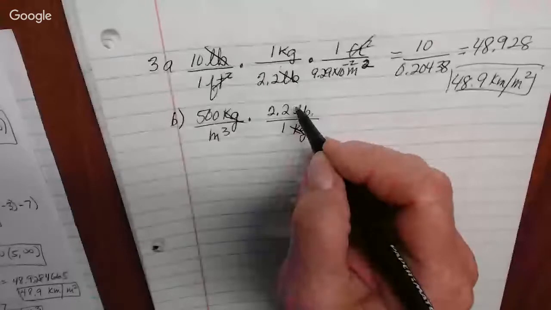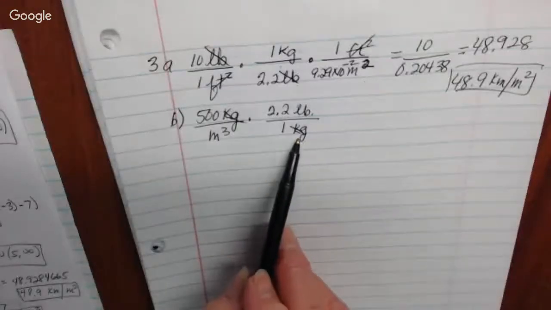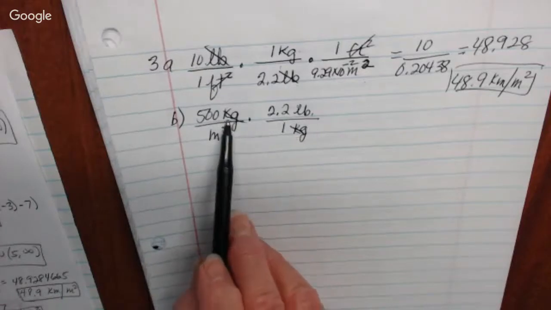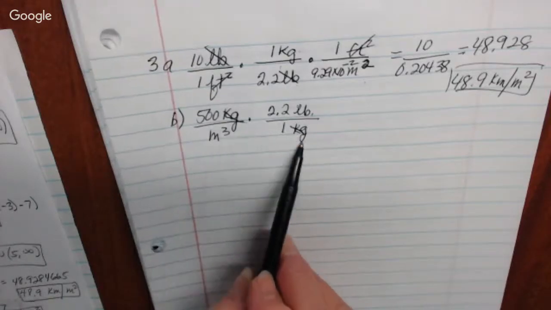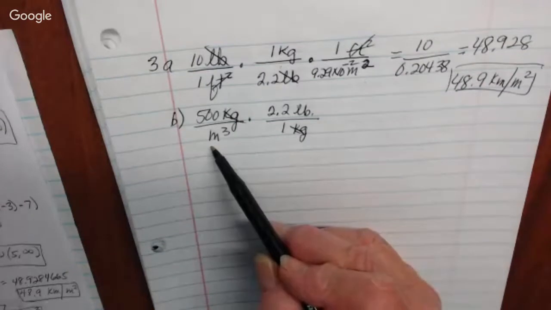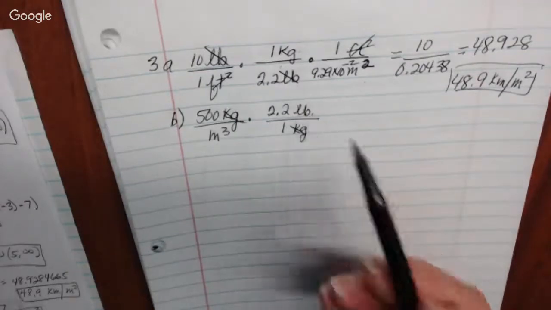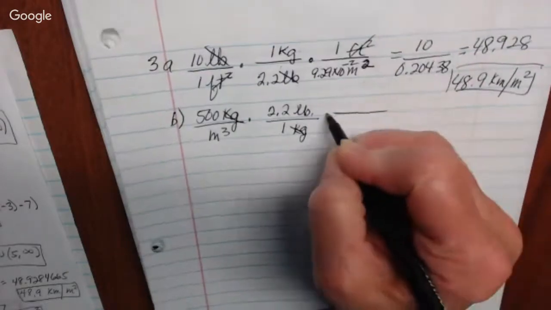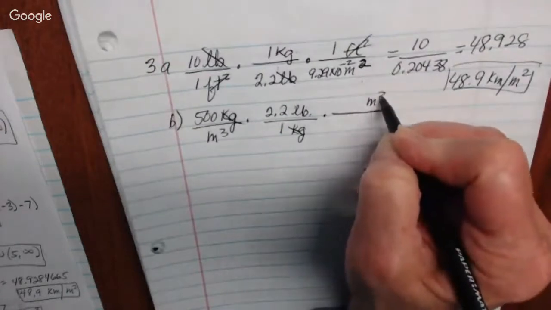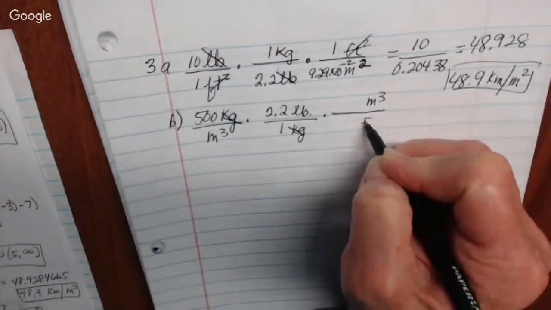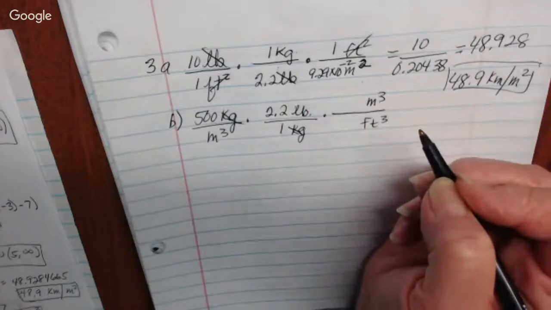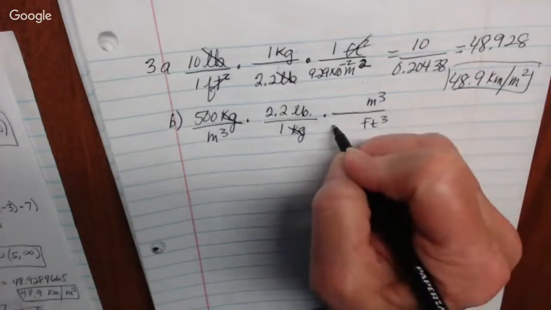I know that because I have to put the kilograms on the bottom. It's not kilometers, it's kilograms on the bottom, and the pounds on top to convert it to pounds. And then I need to convert the meters cubed to the feet cubed. And I'm using a different conversion.